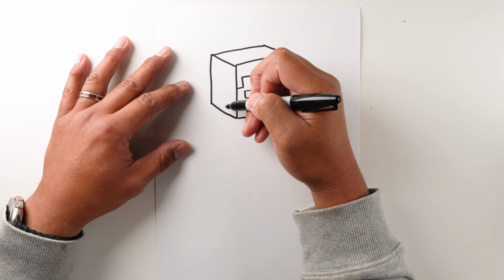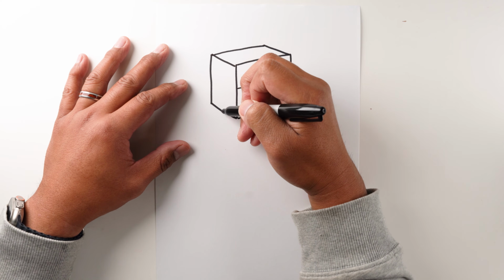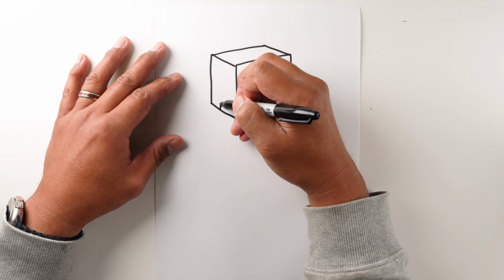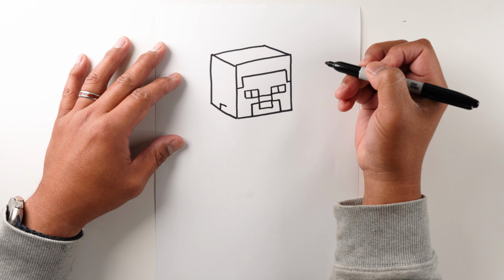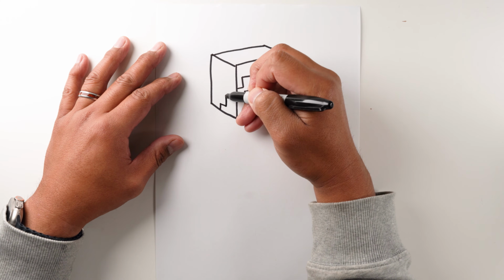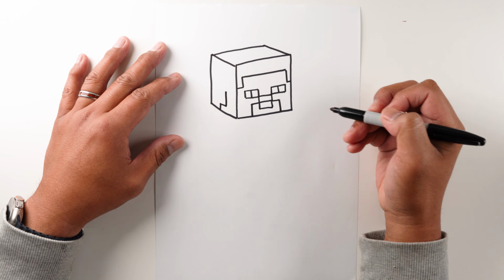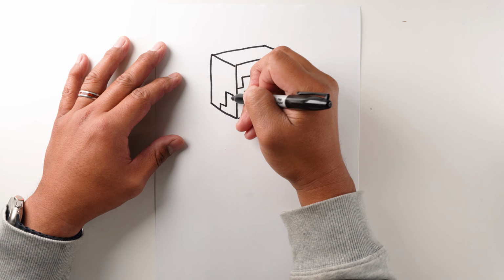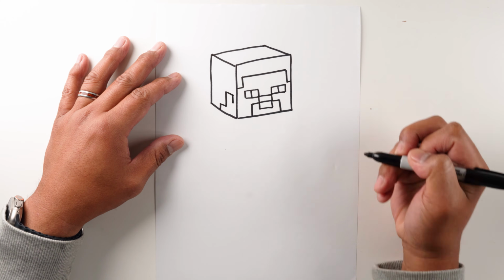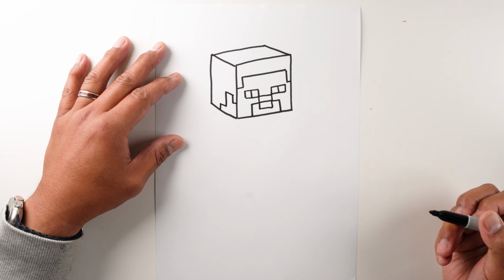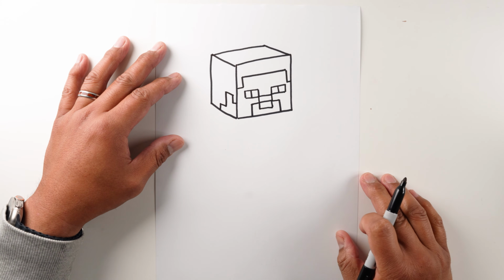So now we're going to finish off the side of his head for his hair. About the middle of this rectangle right here, I'm going to draw a short line. Then I'm going to come back out. And then I'm going to come up. Then I'm going to come back down, and down one more, and straight across. And that's going to make up the side of his head.